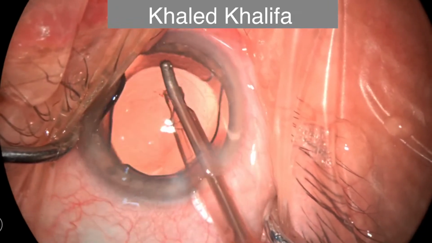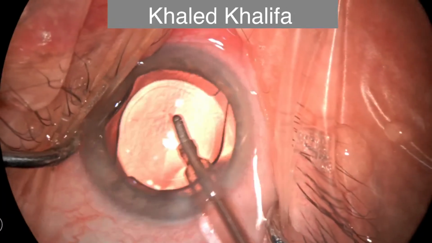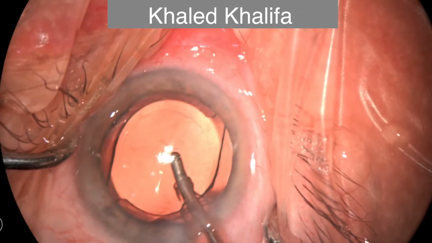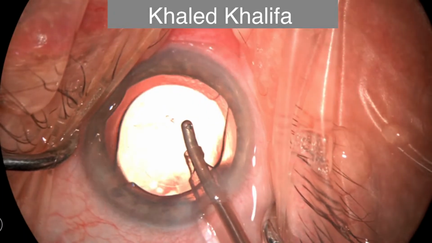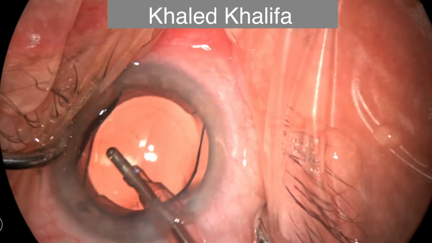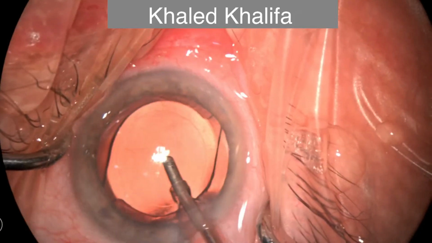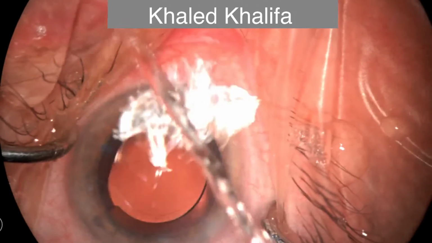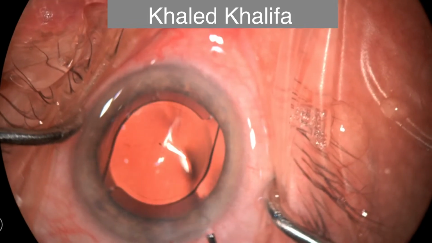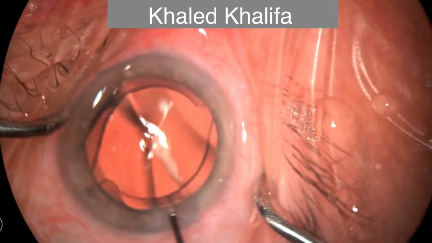I don't like usually to remove the OVDs from behind the cornea, and it doesn't matter if it is including some cortical material like here in this case, but no need to remove it as it will wash out by itself in the coming day.